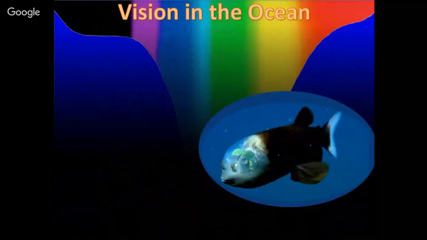Particularly where light begins to become very dim, you get really unusual adaptations in the visual system. Animals down there where there's very little light left try to maximize what light is available. And so you get these really enlarged eyes, or really bizarre eyes. This is a fish called a barrel eye. One of the weirdest sets of eyes I think I've seen in a fish before.